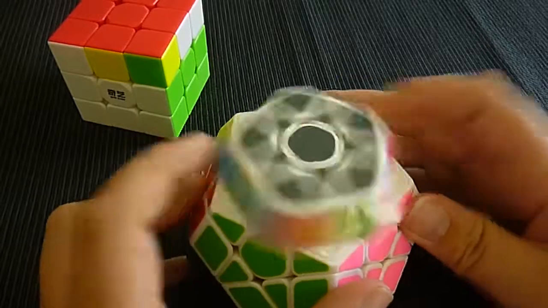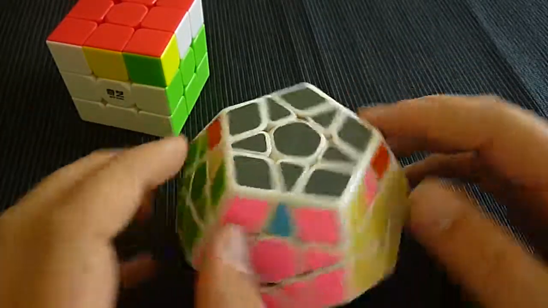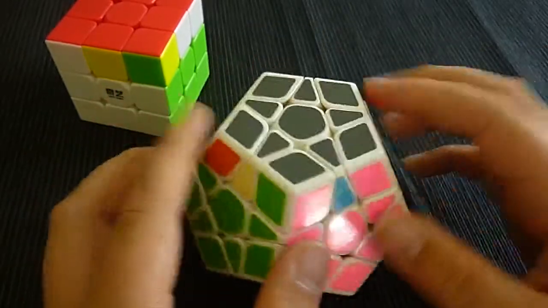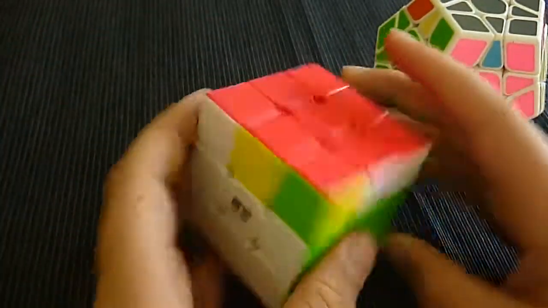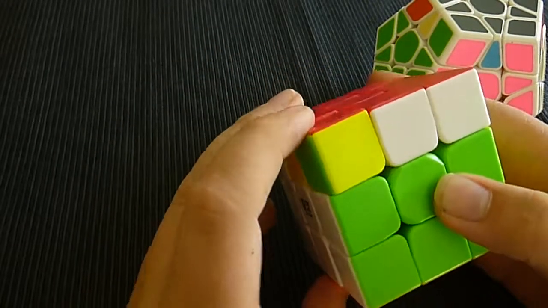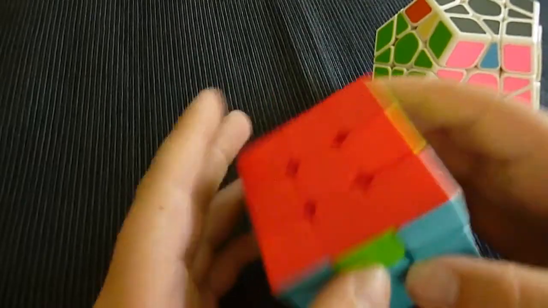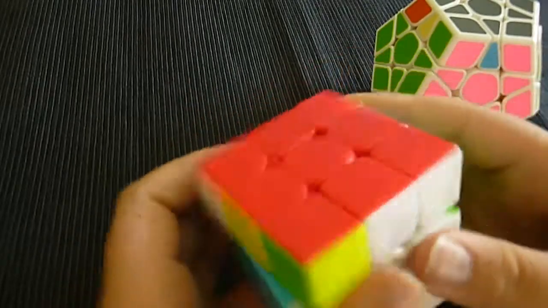Basically, you're going to want to find 2 headlights, as you can see here. If you don't have 2 headlights, just use this on any orientation. And you know on the 3x3 where you do the right Yug 1 time and the left Yug 1 time, the right Yug 5 times, left Yug 5 times? Well, that's what we're going to be doing, except it's going to be on a Megaminx.